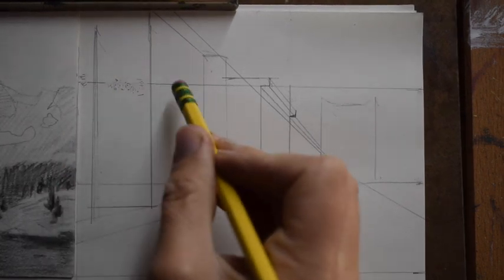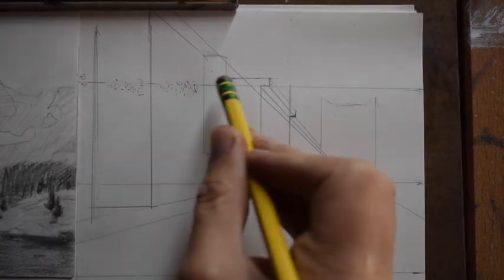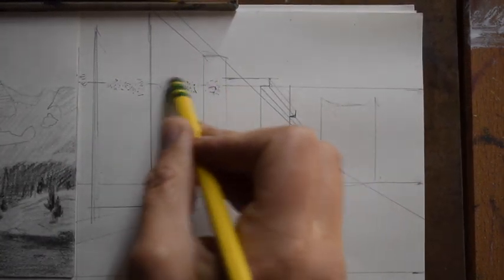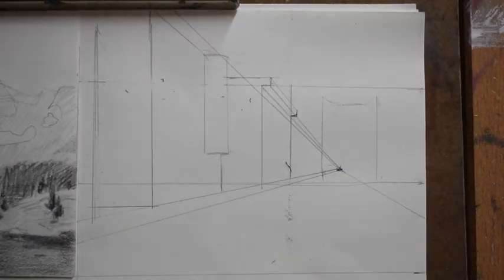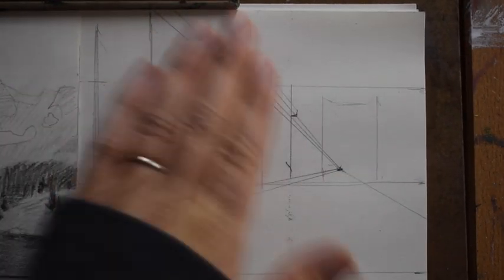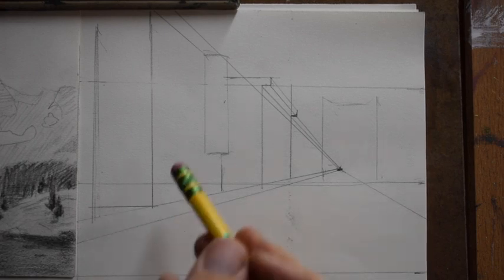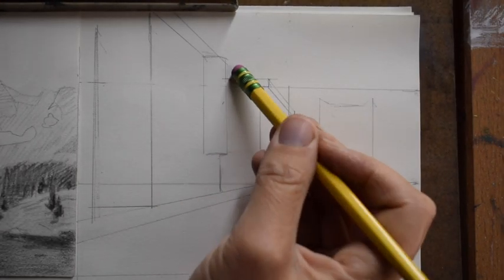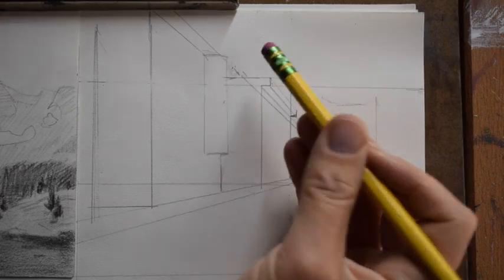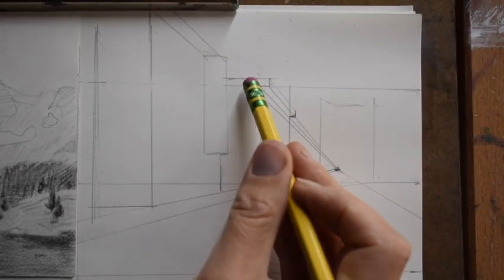So now I'm going to erase some of those lines that we don't need. Remember, I drew that top third line in the beginning just to show you where a good placement is for the horizon, either on the top third or the bottom third. But I'm going to start to erase that out so I can see the shape of the individual buildings.